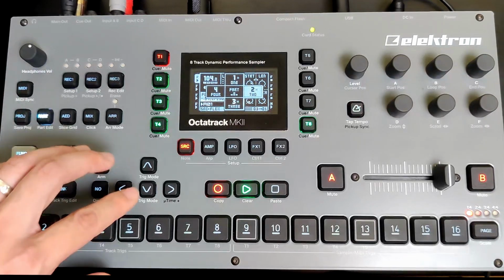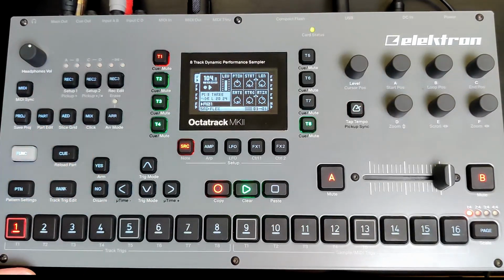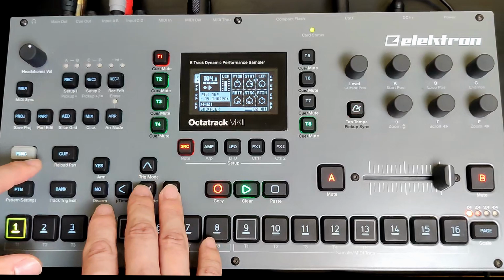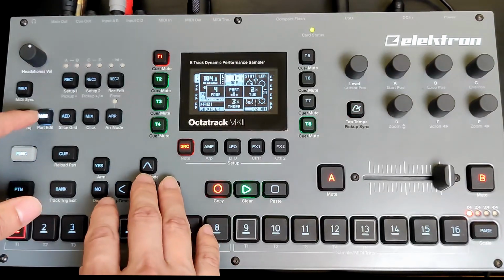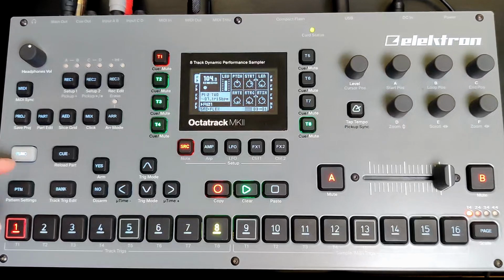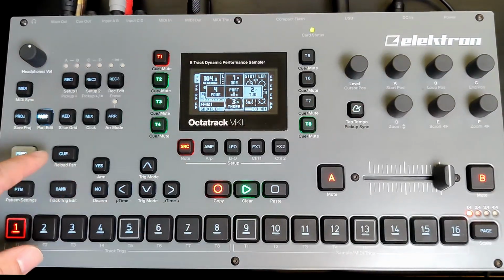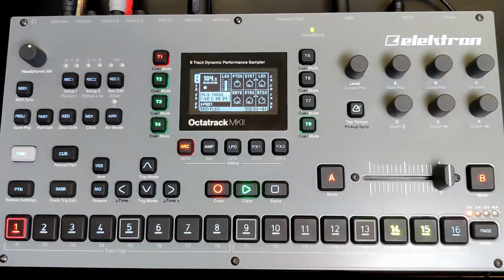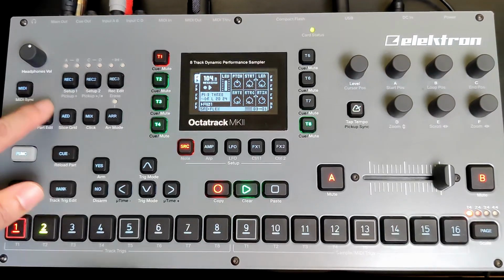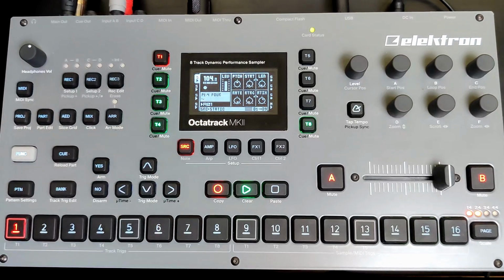Now I'm going to switch over to part 3. I can switch around, go back to part 1, part 2, part 3. I don't have anything on part 4, so if I select that, it's just going to be silent because nothing has been selected for those tracks.